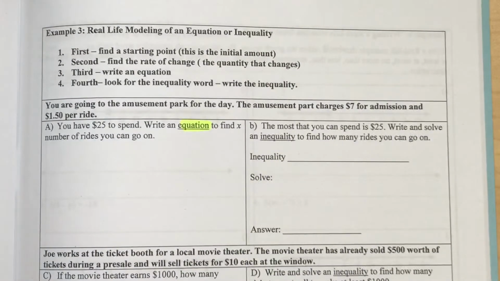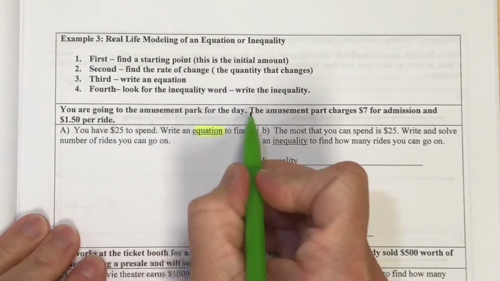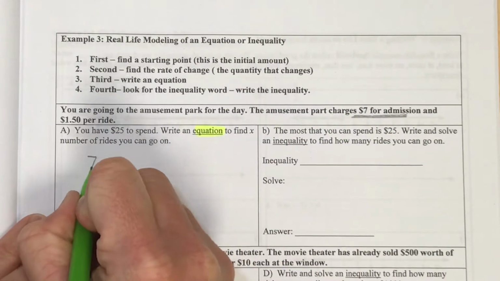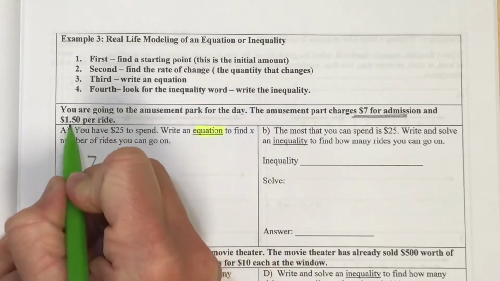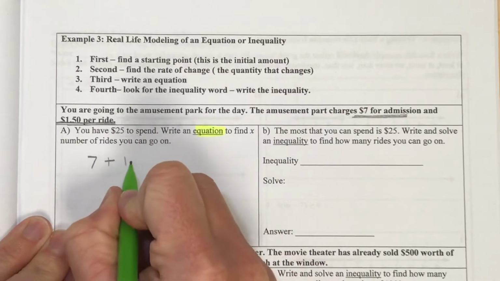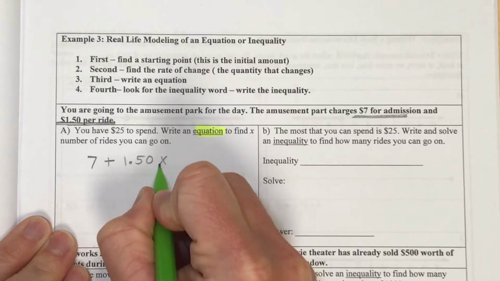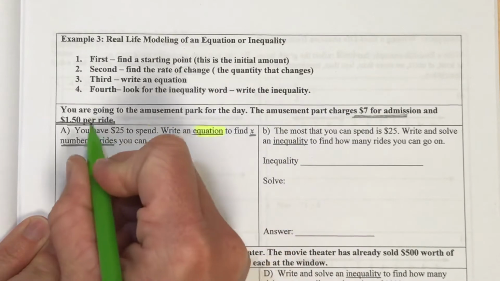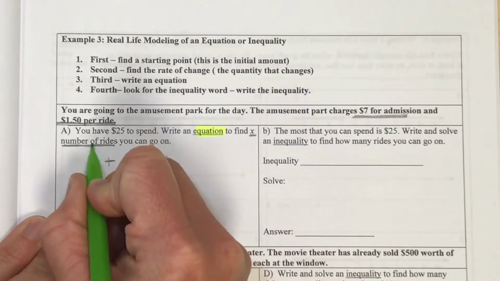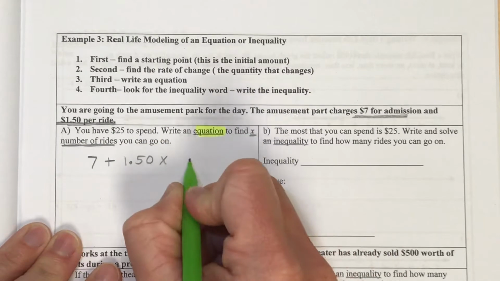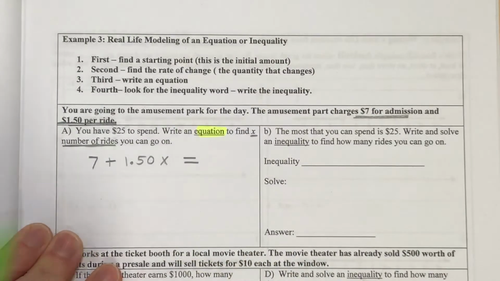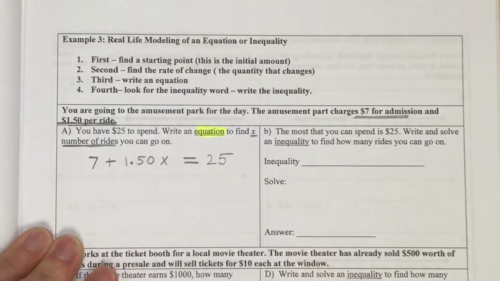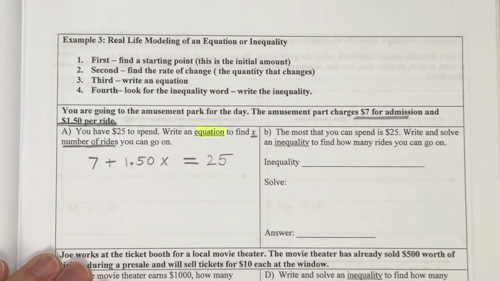So first what I want to do is notice that they told me that I have $7 for admission, so I have to pay a $7 fee. Plus, if I want to go on any rides, it's $1.50 per X number of rides. So that's why I'm going to put that X here, because per ride, my number of rides is X. Now, an equation means you have an equal sign. And my equal sign will be, if I have $25 to spend, how many rides can I go on if I spend all of my $25?